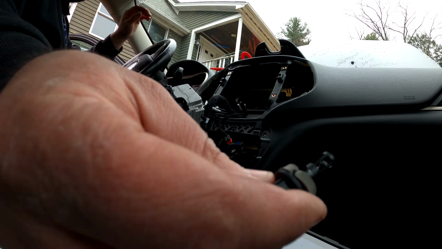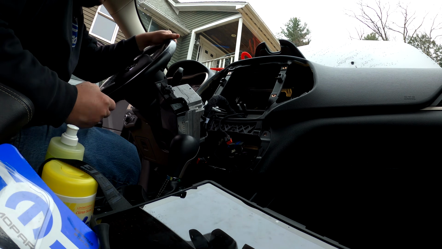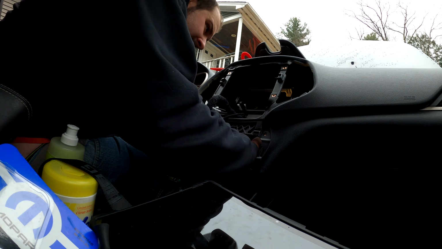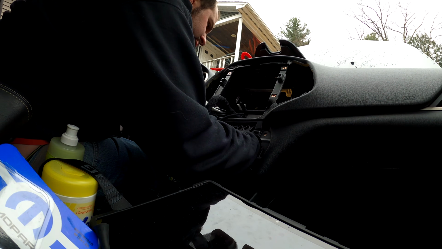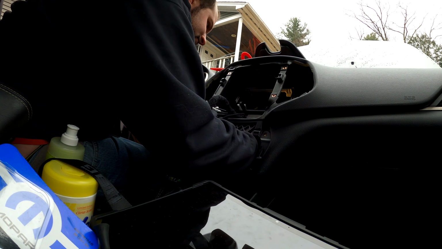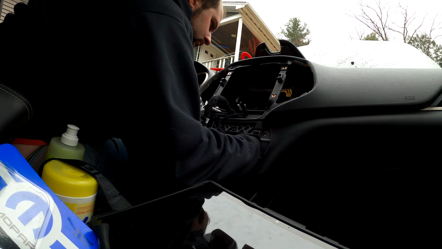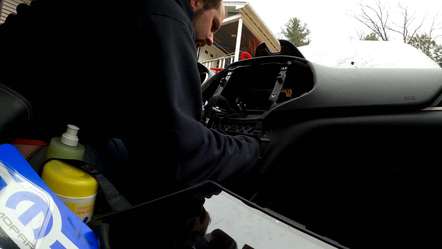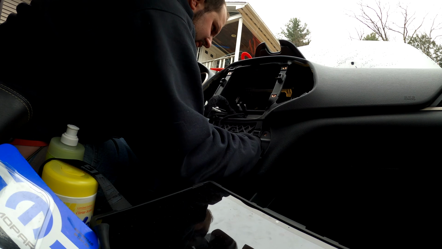Got our new sensor. I'm going to stick this in. You can see again, it's got the fins on it. It's got a gasket on it. We're going to stick it in the hole here. It just pushes in with a nice seal.